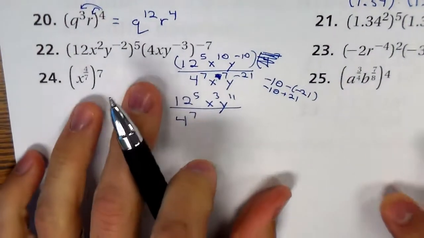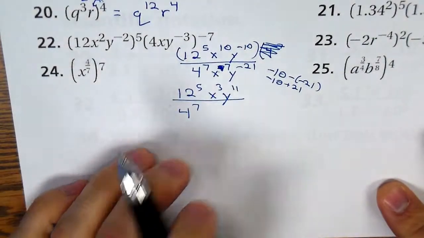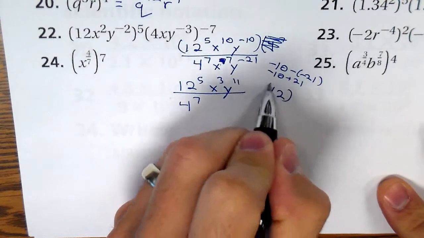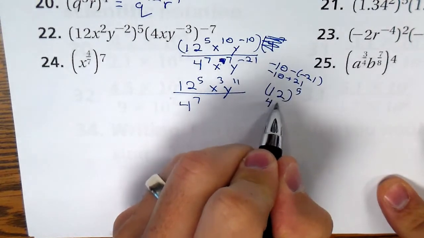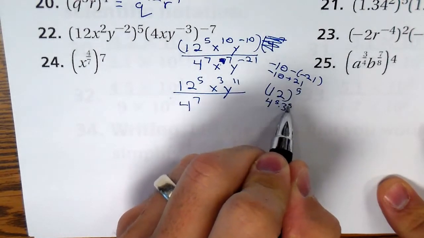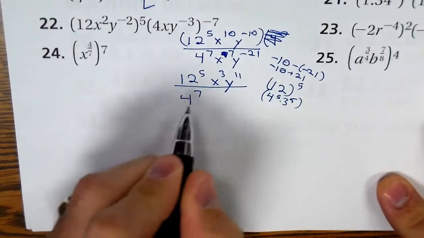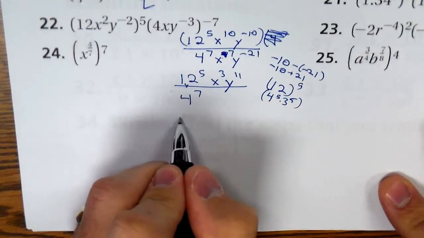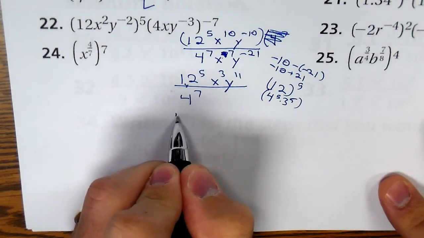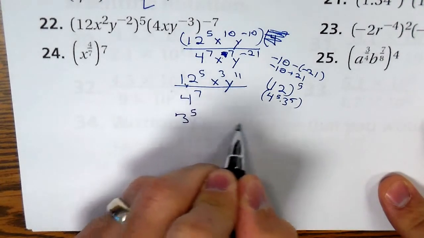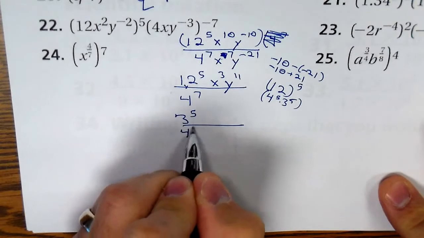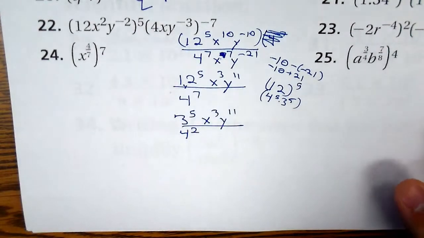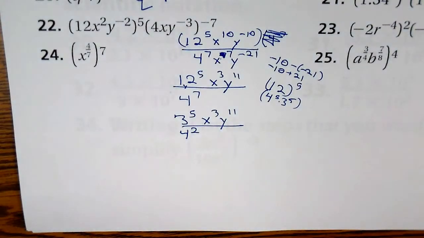Now we could look at simplifying this down a little bit more, and a way we could do that is 12 to the 5th is actually 4 to the 5th times 3 to the 5th. So I could take out 5 of the 4's out of this, and that leaves me with 3 to the 5th on top, 4 squared on bottom, x to the 3rd, y to the 11th. We could multiply out from there if needed.